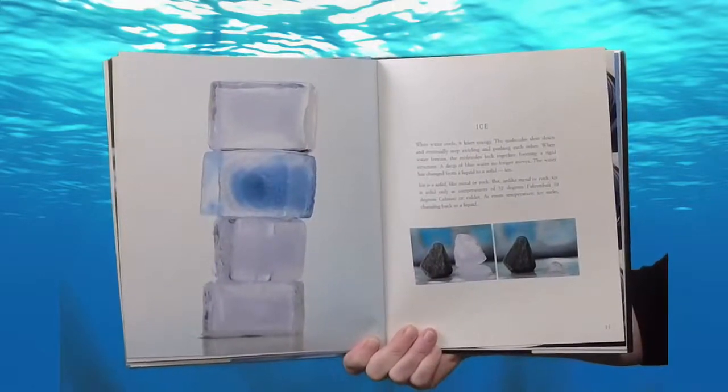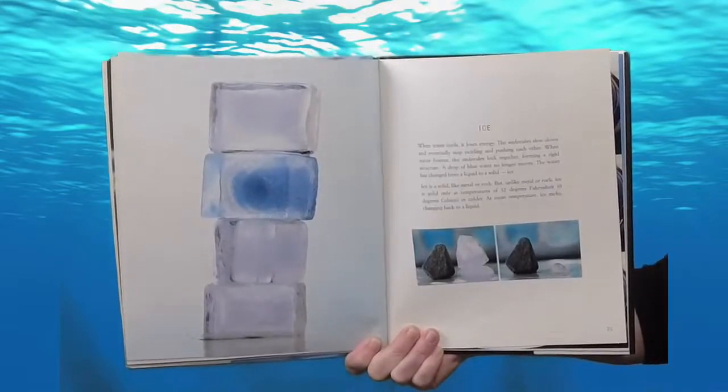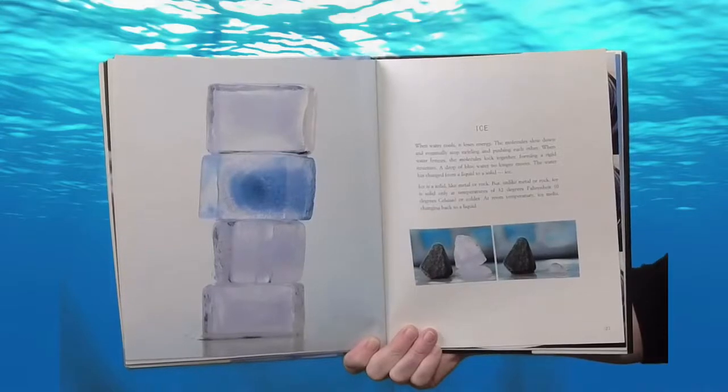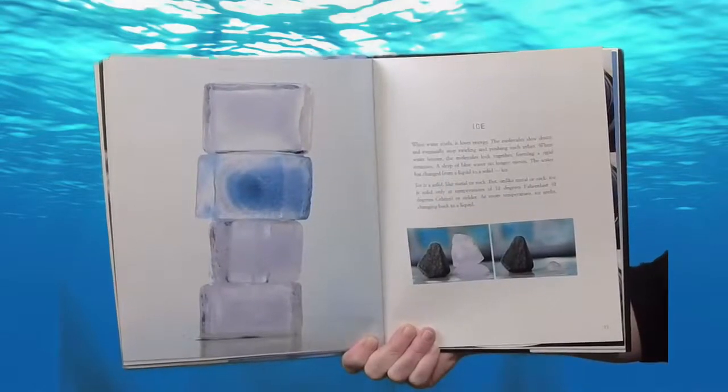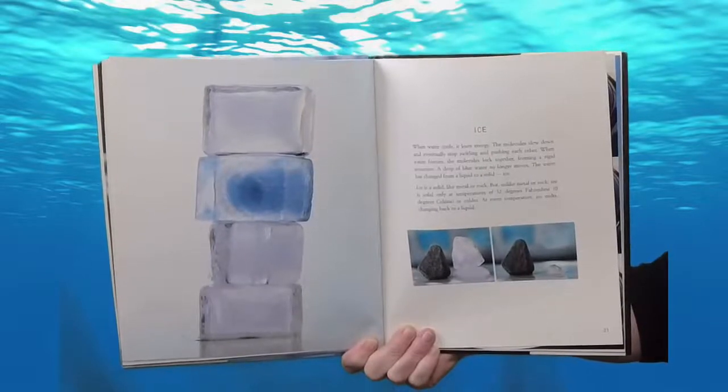Ice is a solid like metal or rock, but unlike metal or rock, ice is solid only at temperatures of 32 degrees Fahrenheit or colder. At room temperature, ice melts, changing back to a liquid.